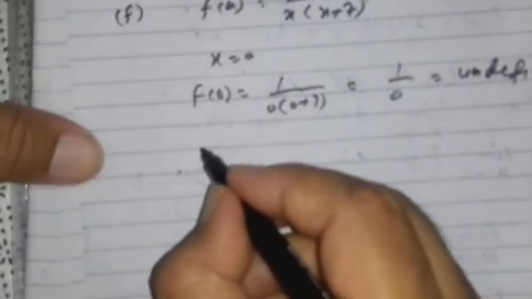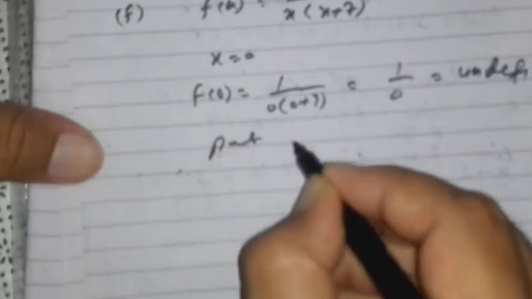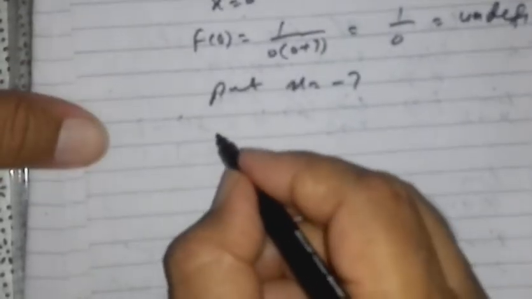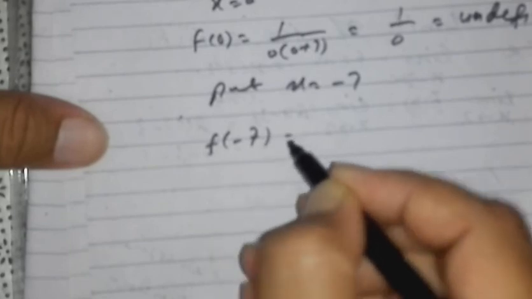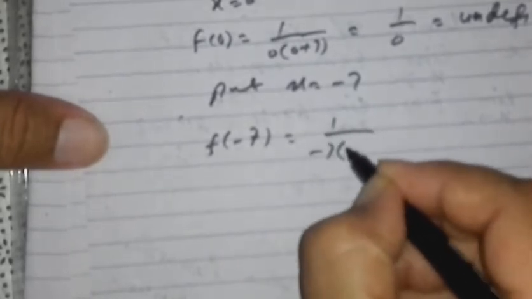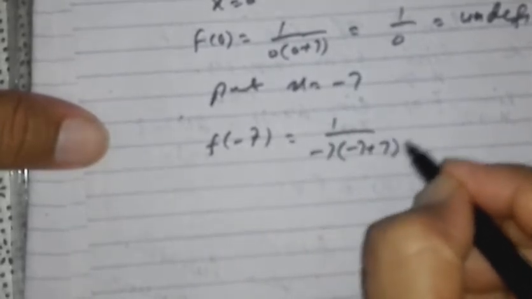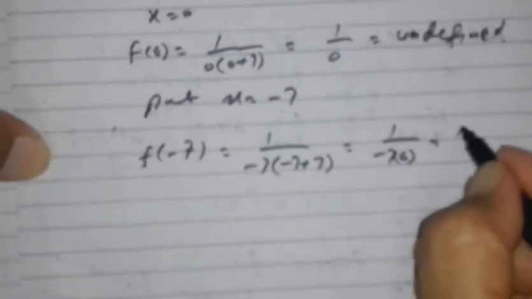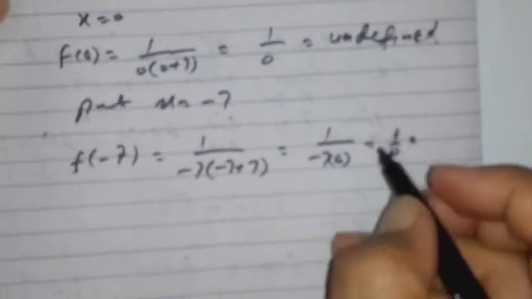And if you put x equals minus 7, f of minus 7 equals 1 over minus 7 into minus 7 plus 7, 1 over minus 7 into 0, 1 over 0, again undefined.